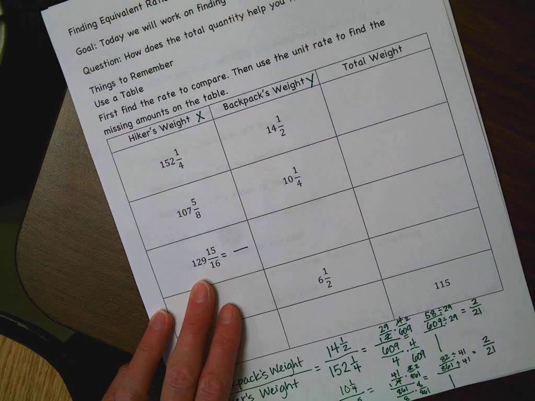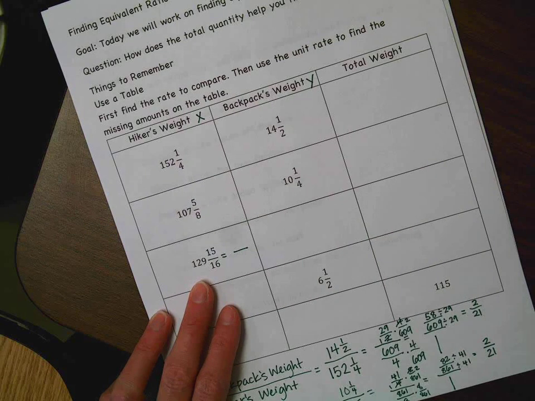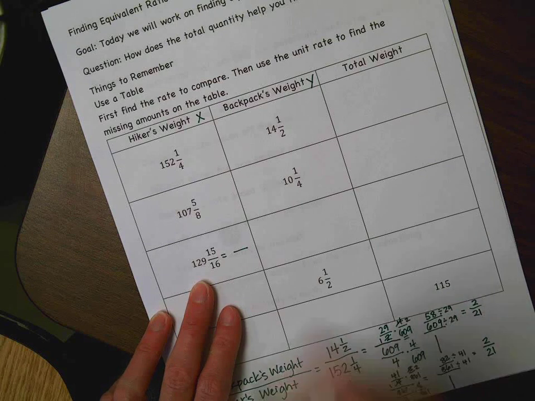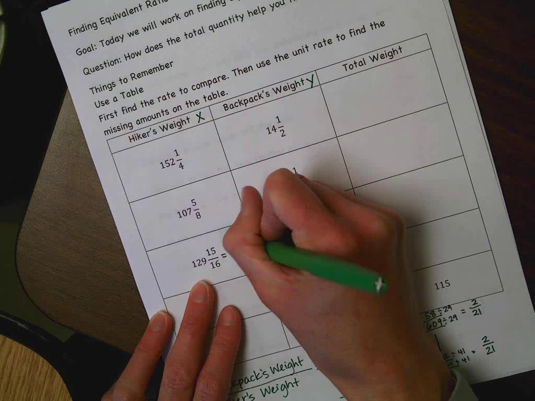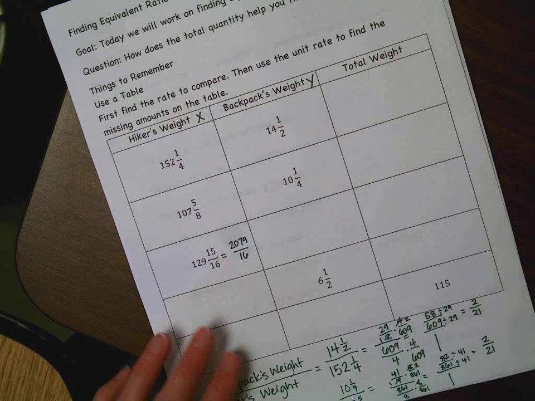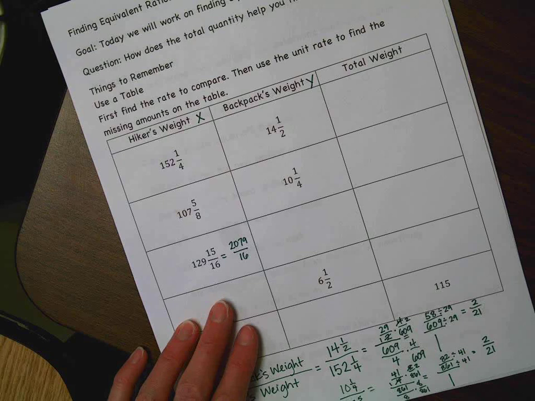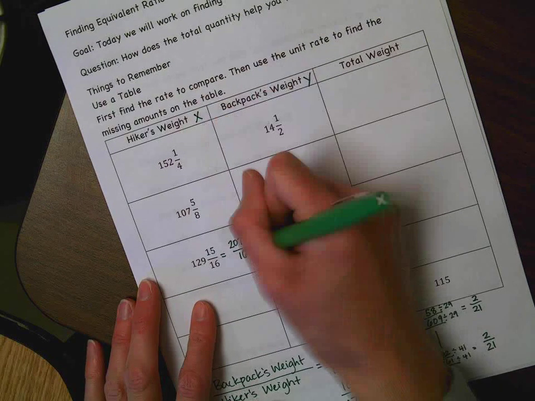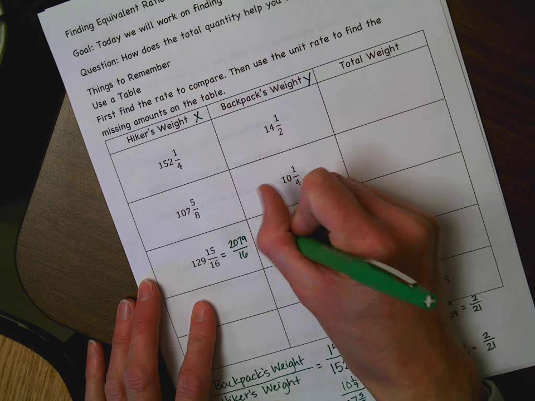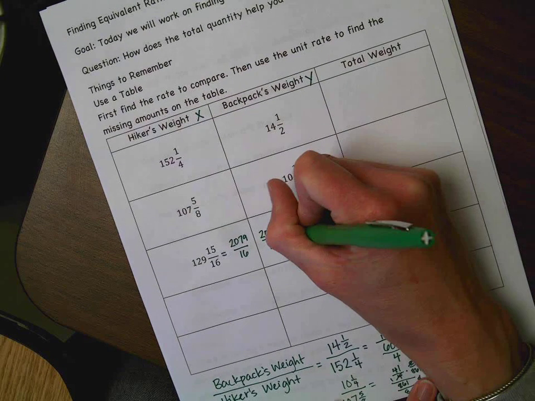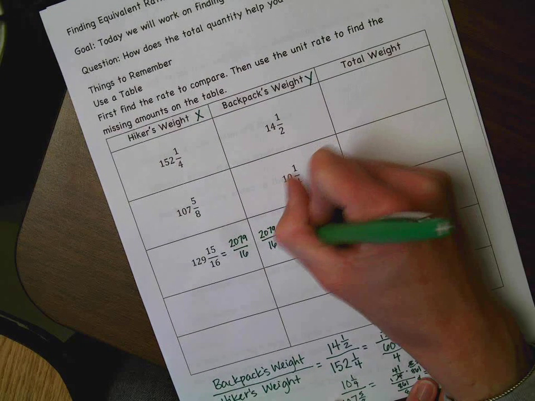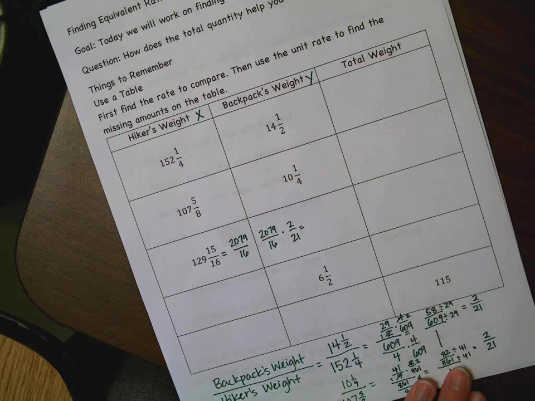Okay, so we're using a calculator. 2079 times 2 equals gigantic, that guy. And then I'm taking 16 times 21, and I get this number, which, if you take that out of that to find out the backpack's weight, let's see what happens. So I'm going to take 4,158 divided by 336, and I get 12.